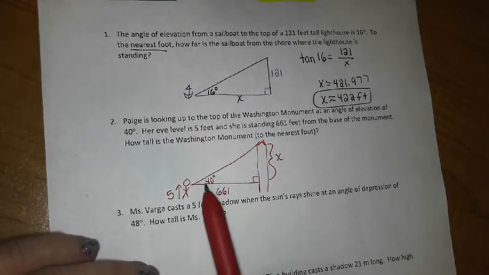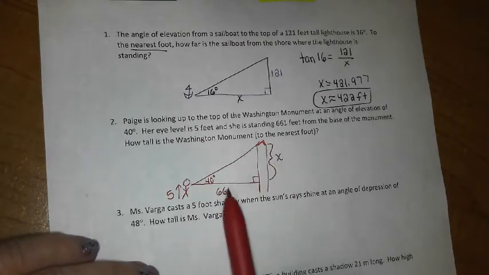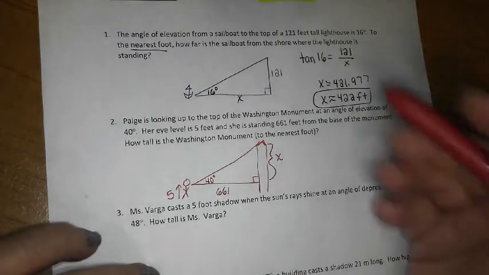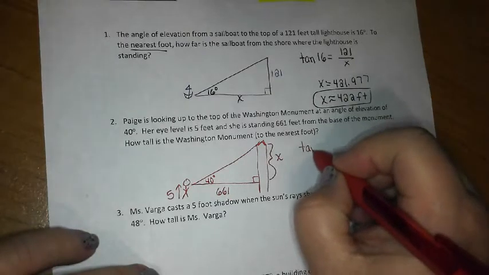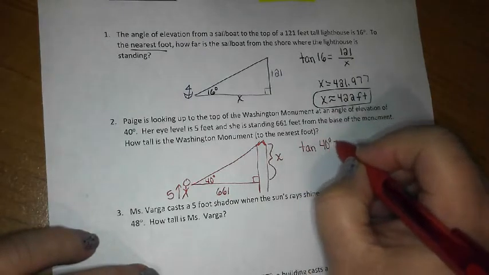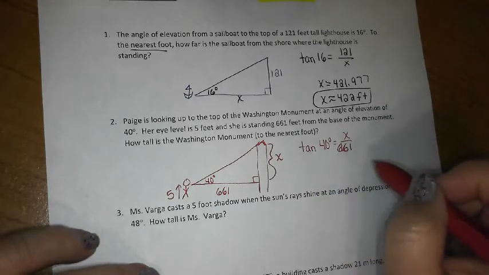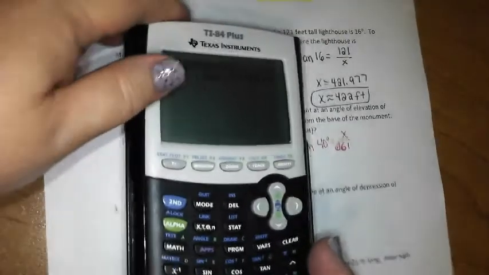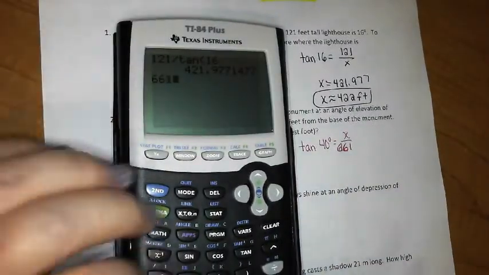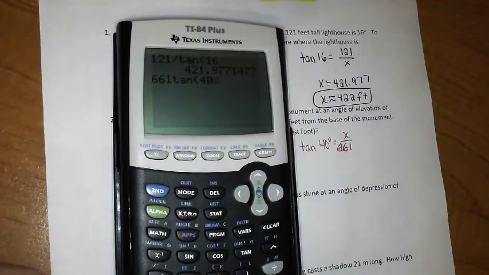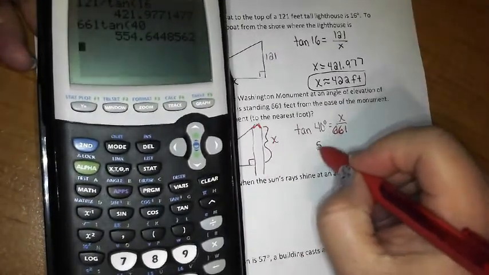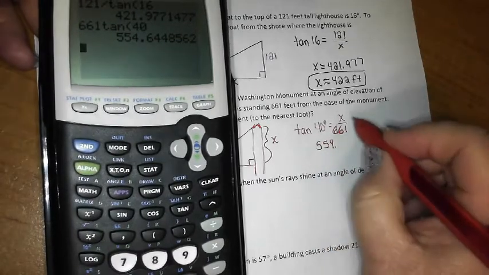So I look at my information, opposite, adjacent. This is another job for tangent. So the tangent of 40 degrees equals x over 661. So in my calculator, 661 times tangent 40 is 554.645.